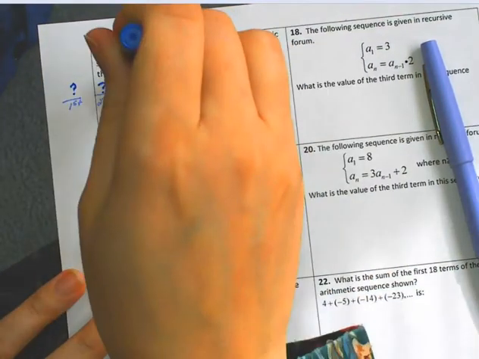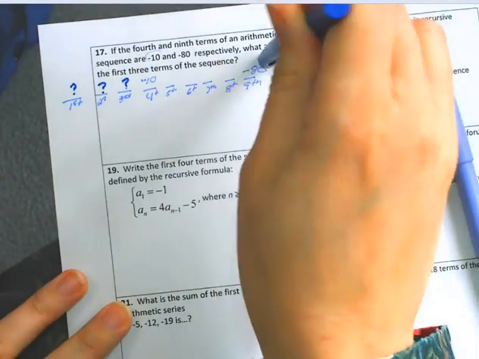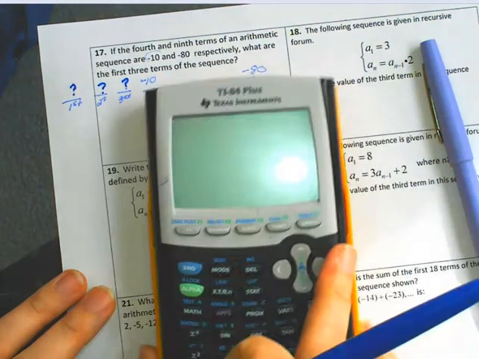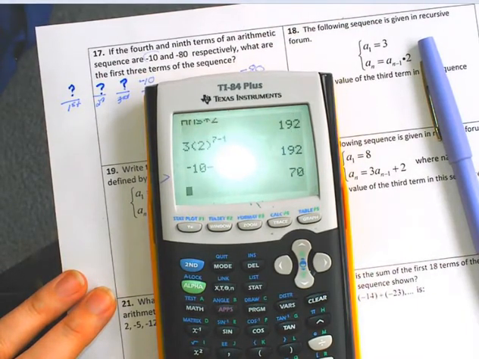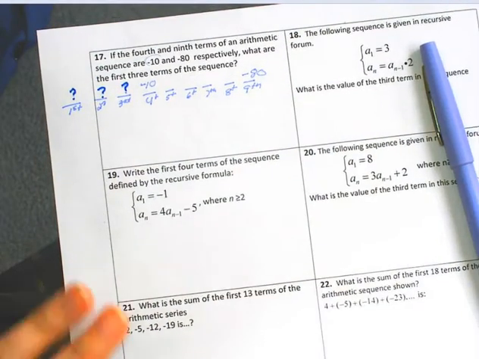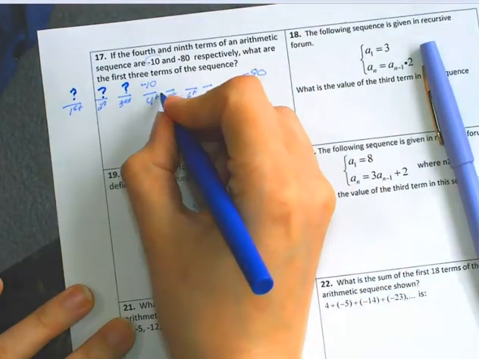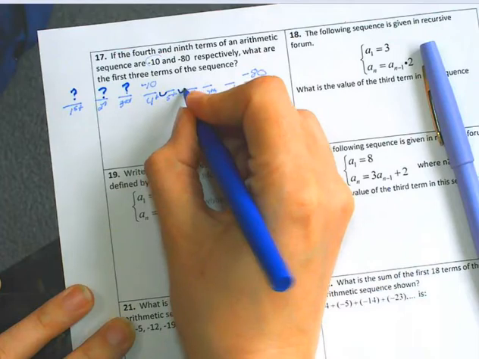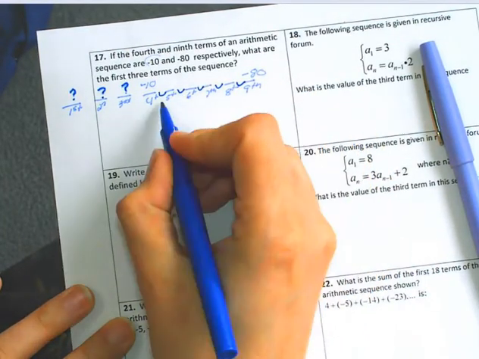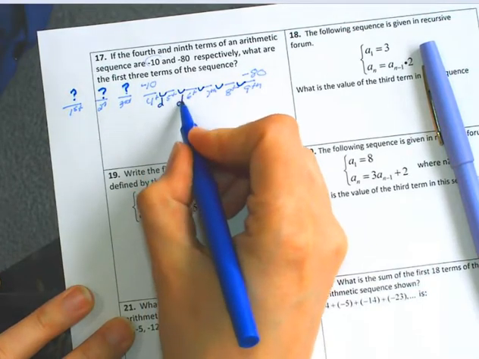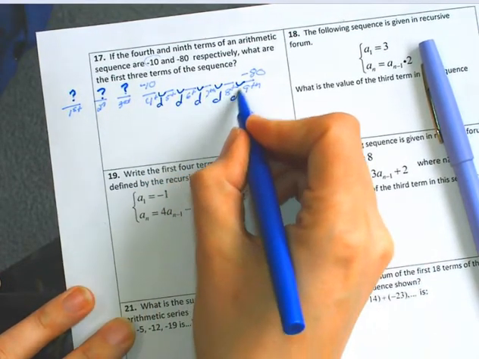So how did I get from -10 to -80? Well, I moved 1, 2, 3, 4, 5 times. So there's a common difference here, and I need to figure out what that common difference is.